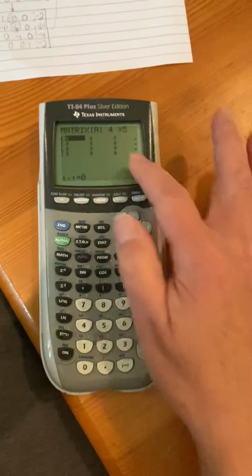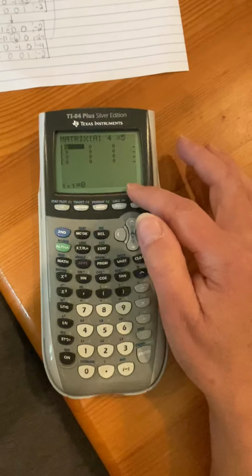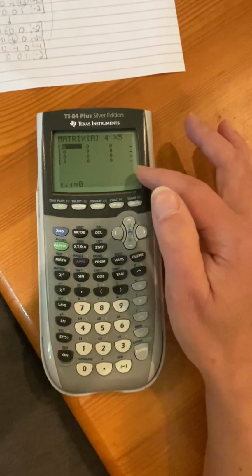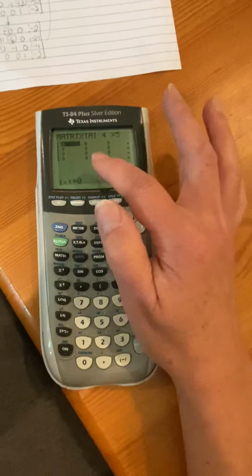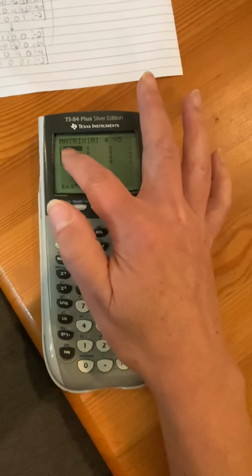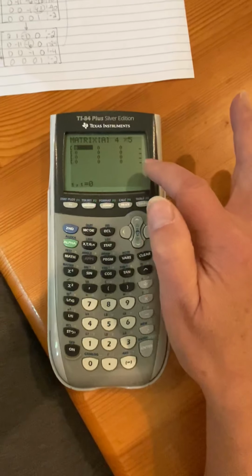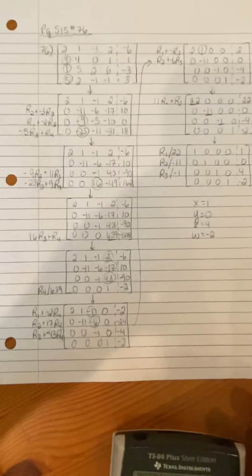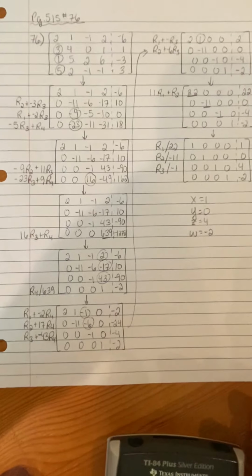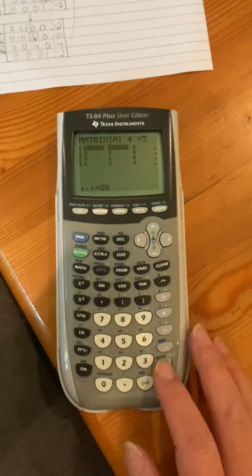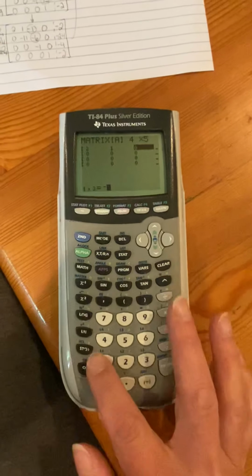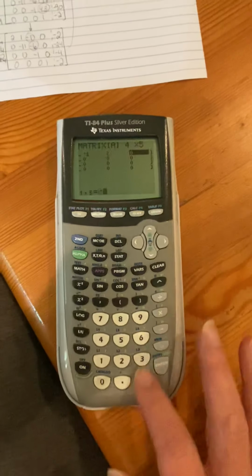Then what it does is it sets you up with a matrix that is a 4 by 5 matrix. So of course there are 20 entries, 20 cells. When you put them in, just for food for thought here, it always goes across the rows and then it goes down to the next row. So I'm just going to go back and forth and show you one row at a time. So 2, 1, -1, 2, -6. So we're going to come here and we're going to go 2, 1, -1, 2, -6.